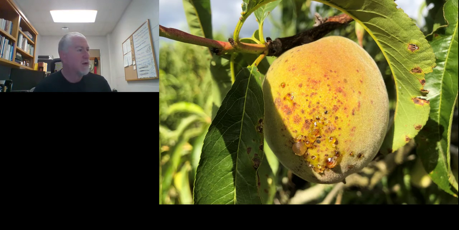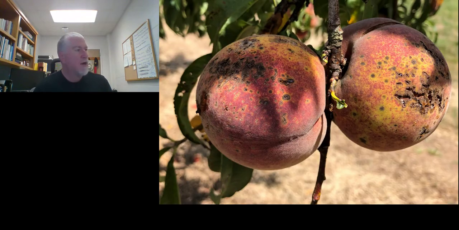You can see here the leaf spots from bacterial spot, and then a peach relatively early. This was taken in June, and you can already see on this O'Henry how much damage is being done by the bacterial pathogen. And then, of course, later, this really does get ugly. So there's the good, the bad, and the ugly. This is as ugly as it gets, but you certainly don't want to see that at the end of the season on your peach.